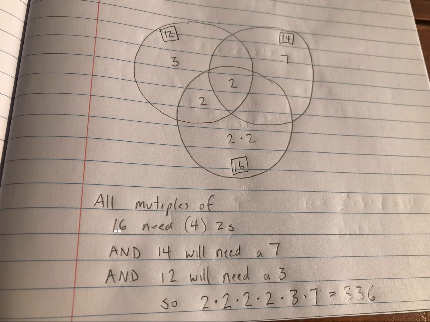All the multiples of 16 need 4 2's. And 14 will need a 7. We already have a 2 here. And 12 will need a 3. We already have 2 2's in the recipe for 16. So we have 16's 4 2's, 1, 2, 3, 4, times the 3 times the 7.